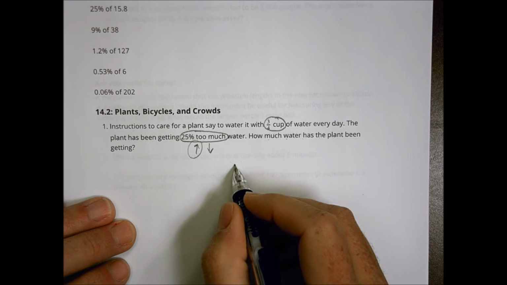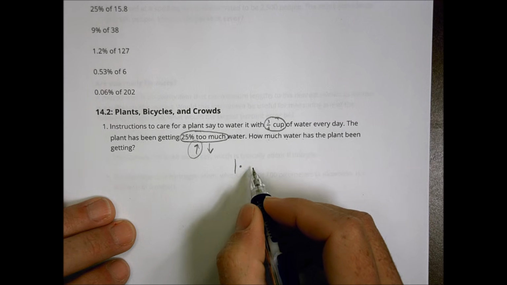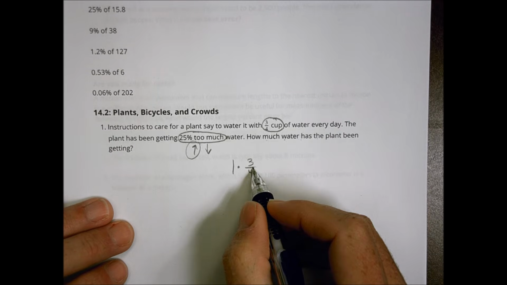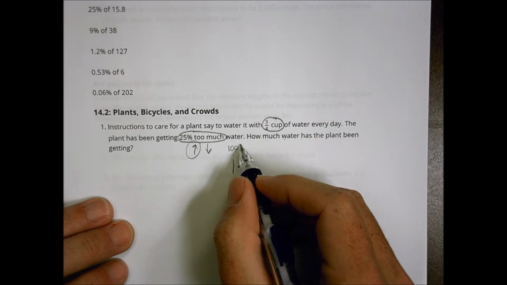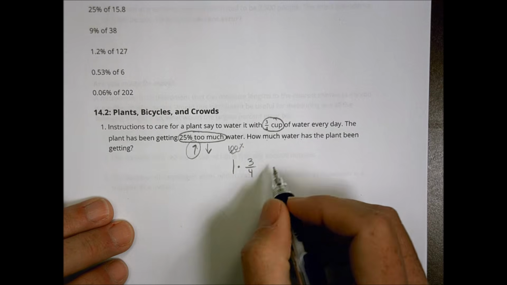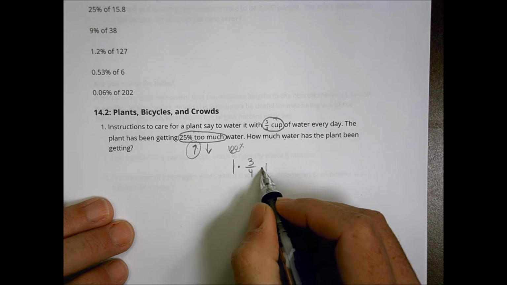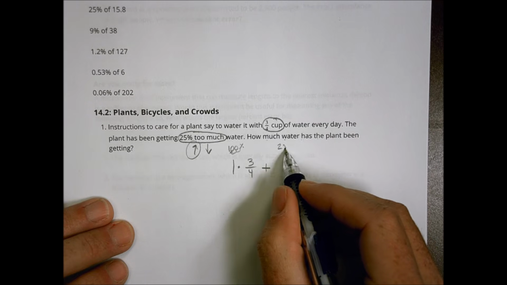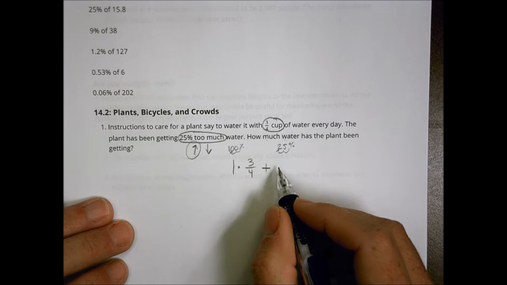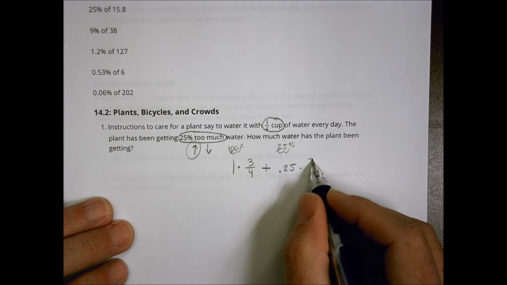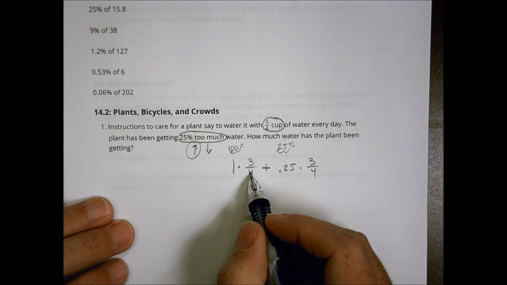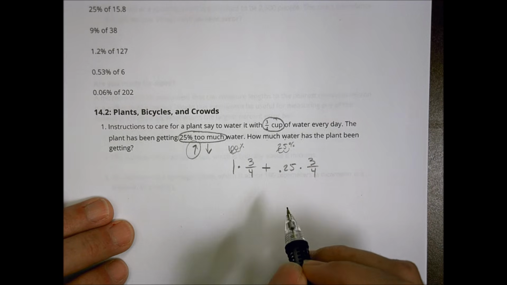This plant should get the right amount, 100% of what it should get, and that's 3/4 of a cup every single day, right? It should get 100% of 3/4. That's where the 1 comes from, remember? We do 100%, we convert that into a decimal by moving it over, that's where the 1 comes from. But we know that it's getting too much, so we're going to be adding an additional amount. In our case here, it was 25% too much. So when I move this over as a decimal, I end up with 0.25 times 3/4. Okay, so at my 100%, it should be getting 100%, which is 3/4, and it's getting an additional 25%.